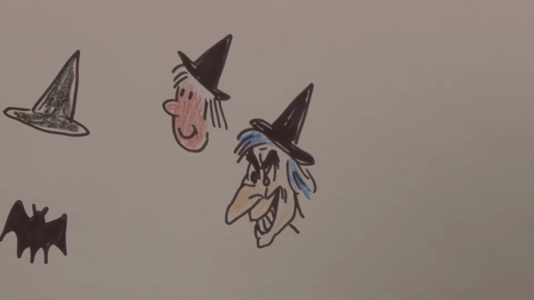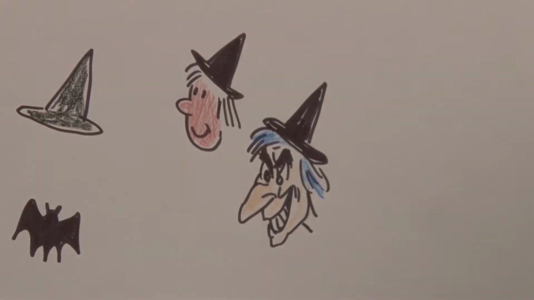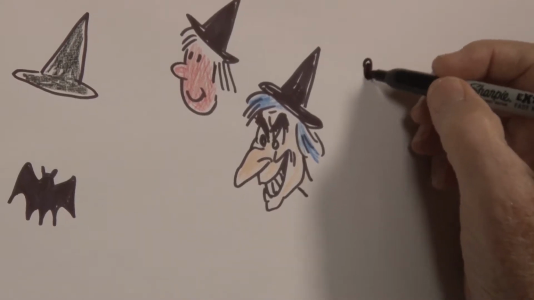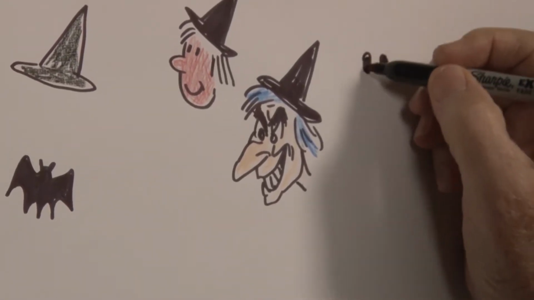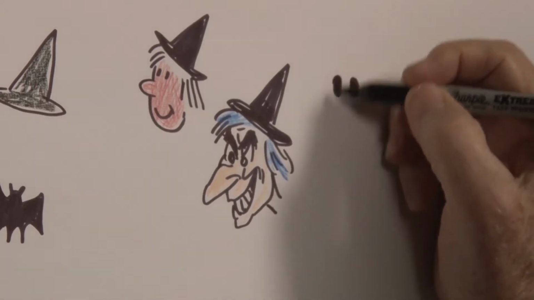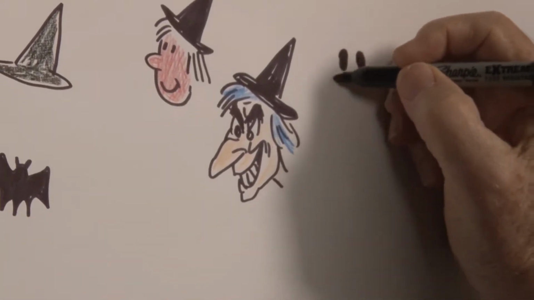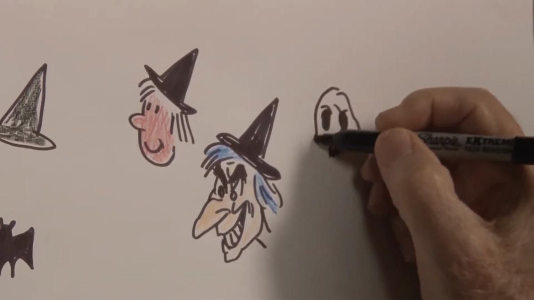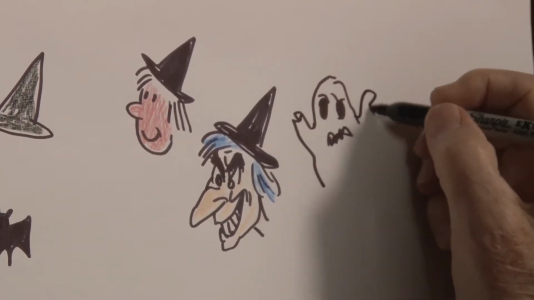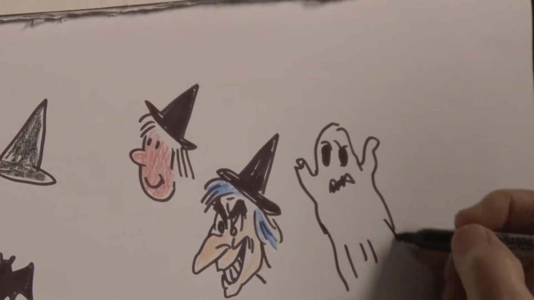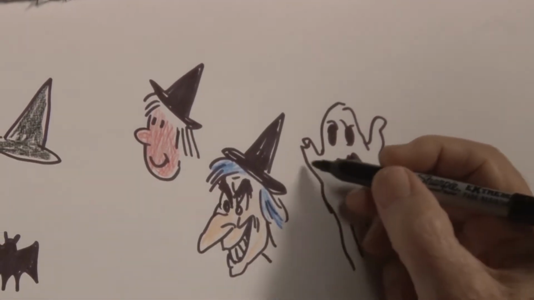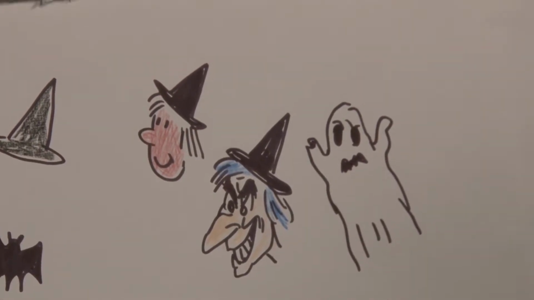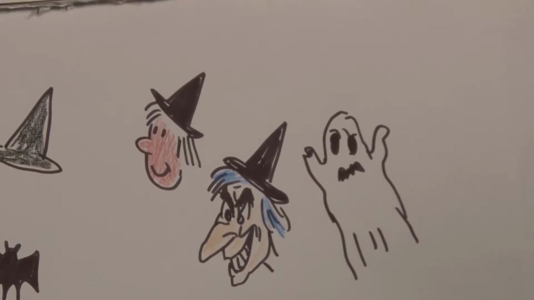Now, witches, of course, are not the only spooky critters. Halloween characters, whether they're trick-or-treaters or in the costume parties or whatever, they have a wicked-looking ghosts. I'll come back to these ghosts here in just a minute, but first we'll have a short break and then we'll get into the spookiness once again.